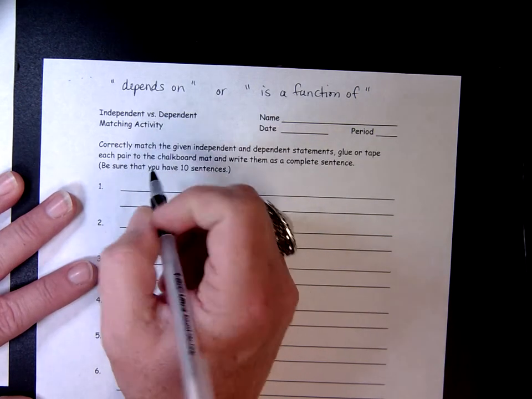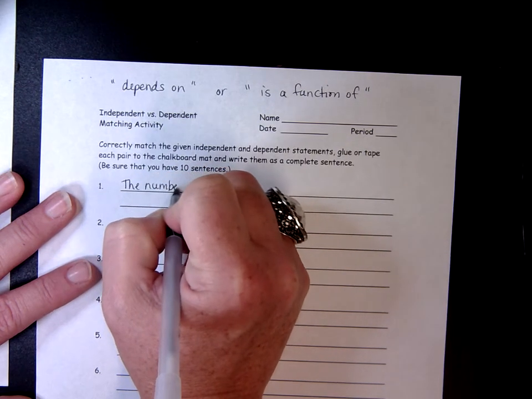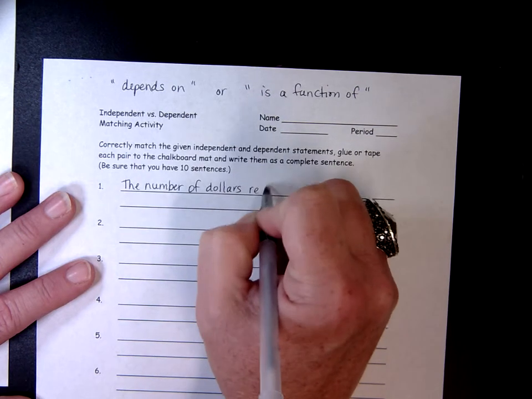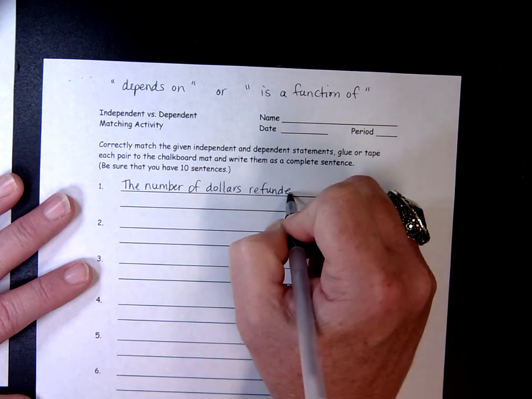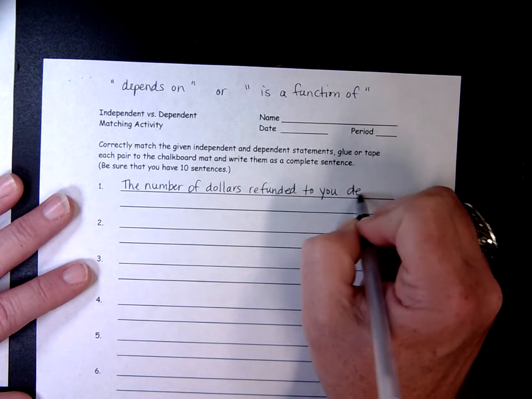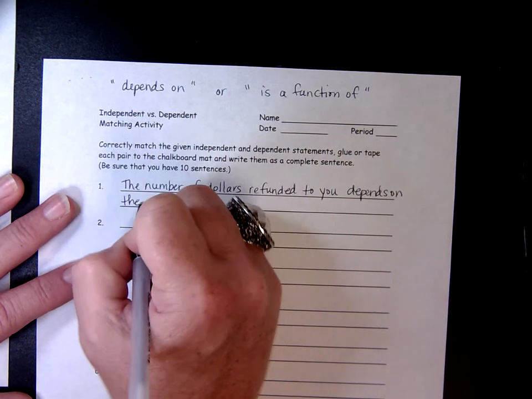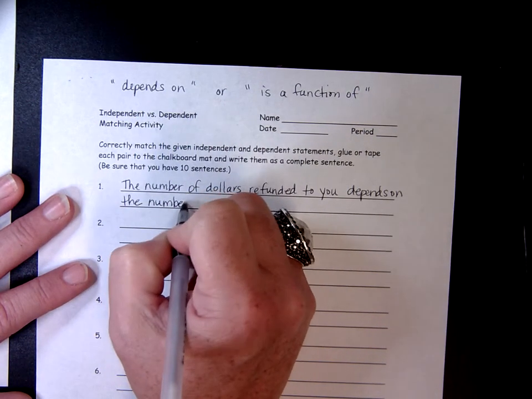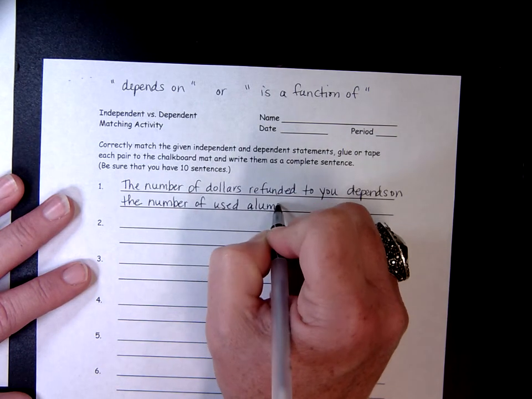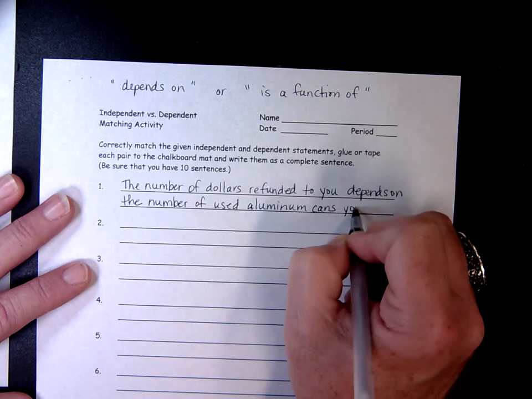So in the first one, I'm going to write the number of dollars refunded to you. That's my dependent statement. Depends on the number of used aluminum cans you collect.